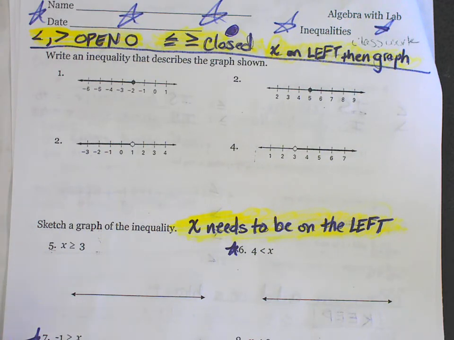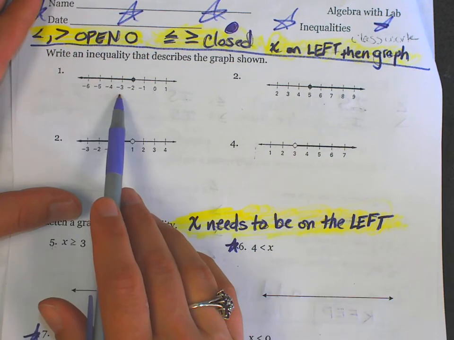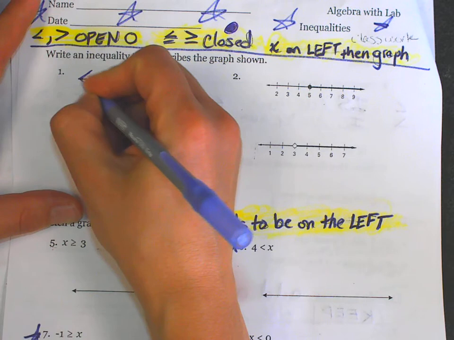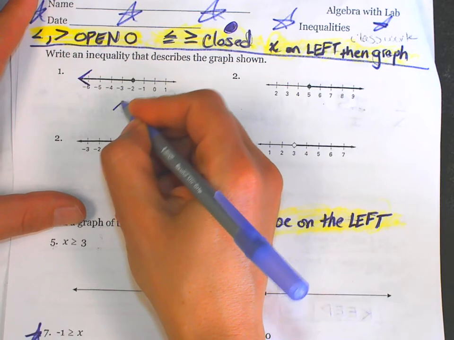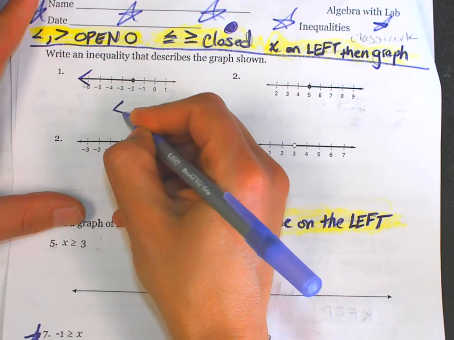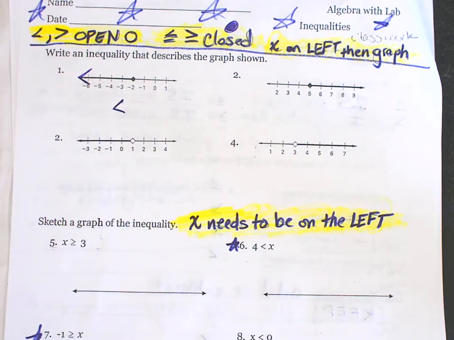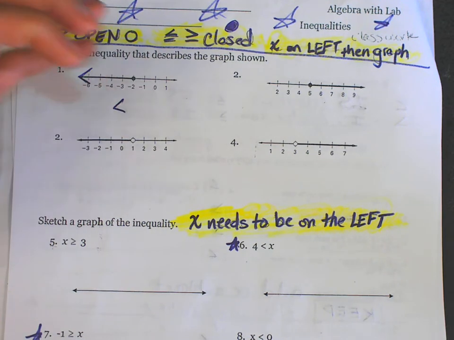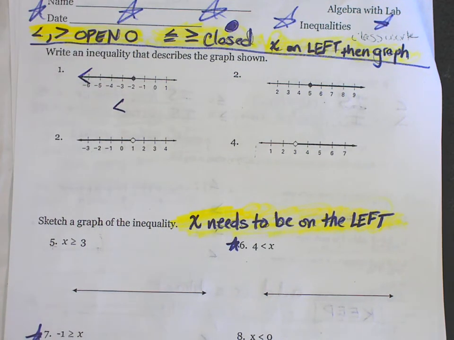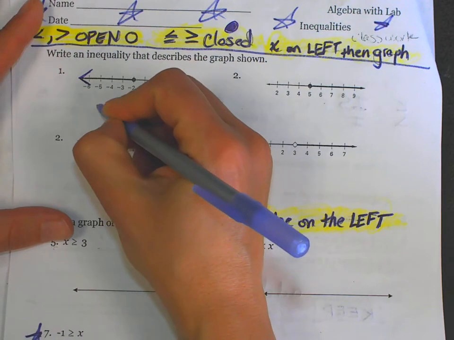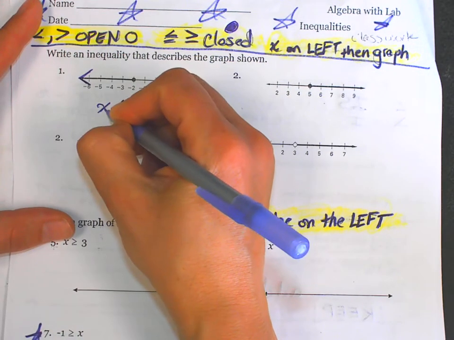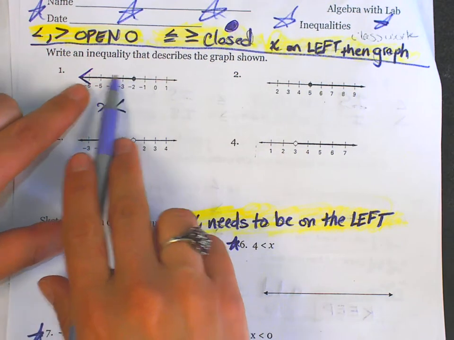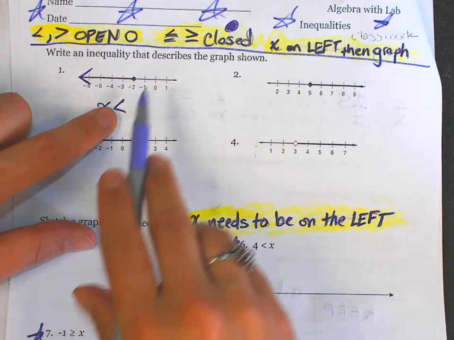Okay, so let's read this. Okay, here's a graph. Which way is the graph pointing? The graph is pointing to the left. So I am going to write a less than symbol. And the shaded section is where the answers are. There is more than one answer for this. The answer changes, so it's a variable. So I'm going to use x because it's popular. All the answers for whatever x is are here, left of the -2.